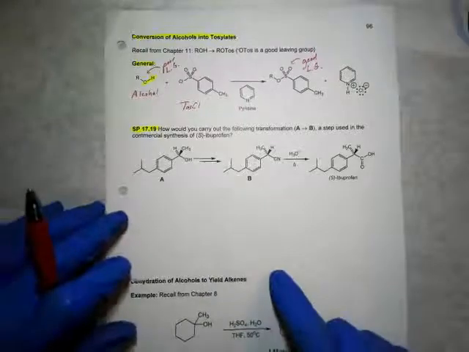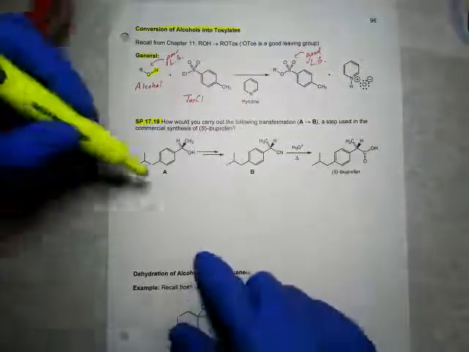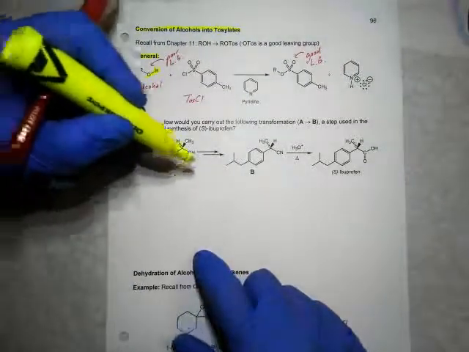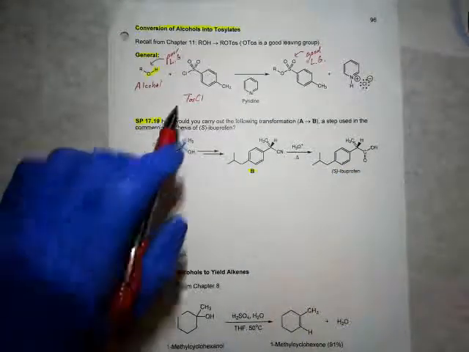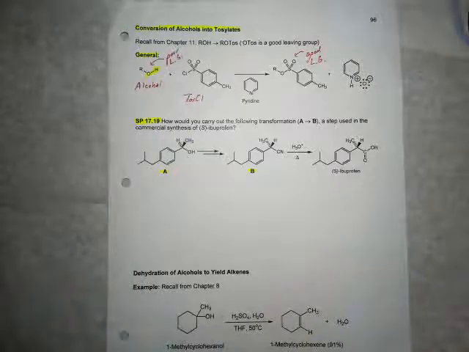So how do you carry out the following transformation? In other words, going from A, this alcohol, to B, which is a cyano compound. Now ultimately this is how we can make ibuprofen. And let's talk about that, because it involves the chemistry that we just discussed at the top of page 96.